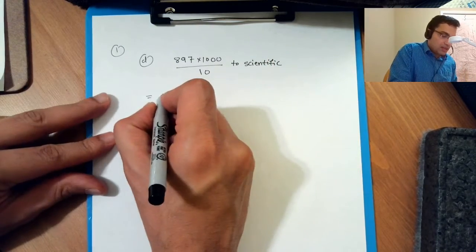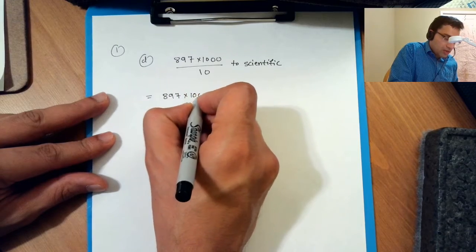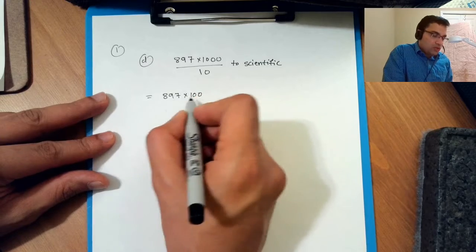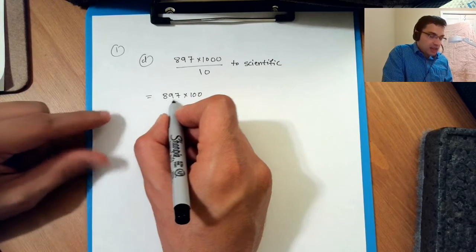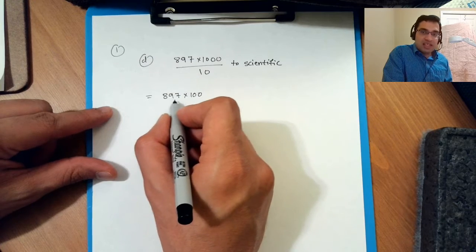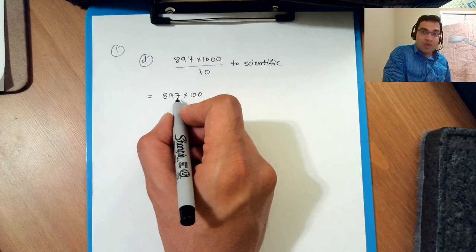So you can write this as 897 multiplied by 100. Now, to convert to scientific, you got to make this 897 smaller. So I'm going to have to divide it by 100. So in other words, I need to account for a factor of 100, right?